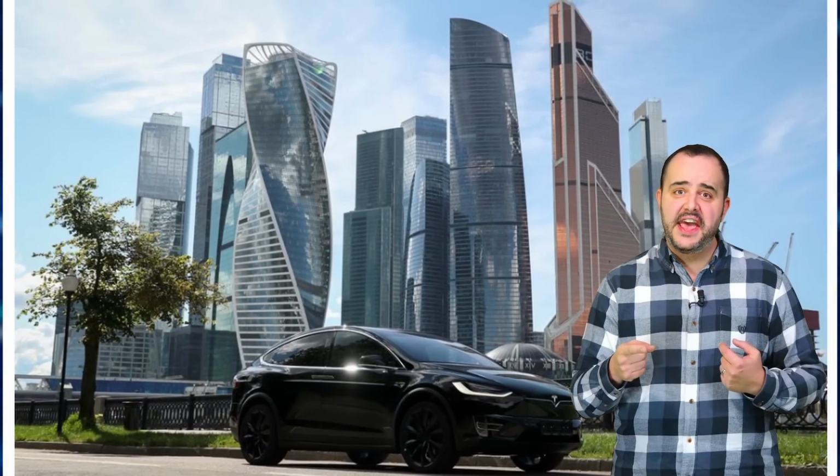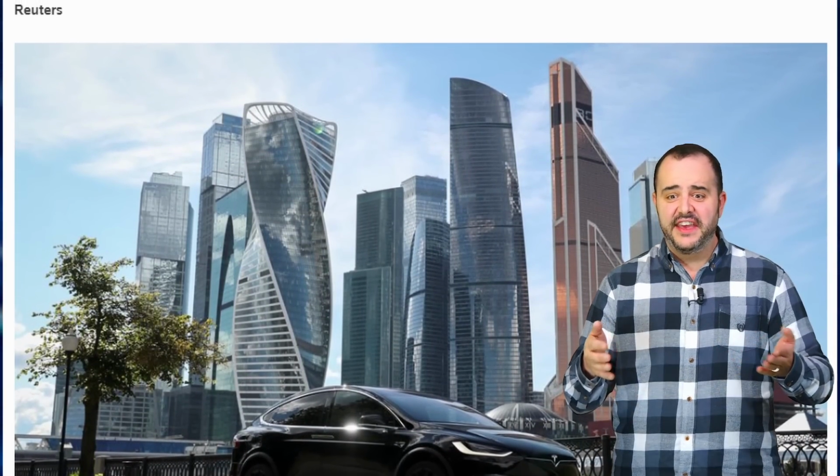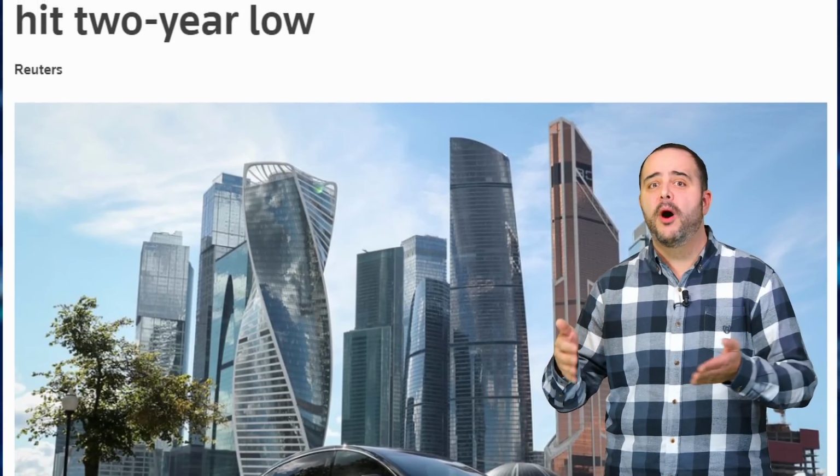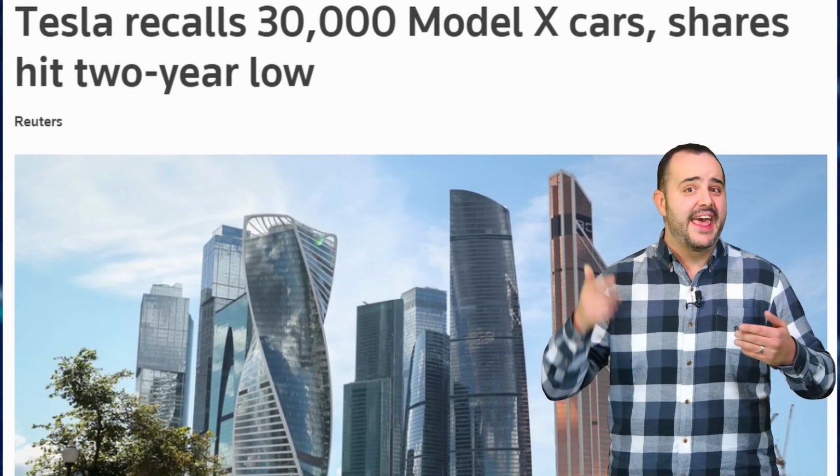Here's an example for you. Let's look at Tesla. It's a well-traded name doing tons of volume right now. They just had to recall 30,000 Model X vehicles. This was bad, airbag issue. So we know that we want to go short, and we know the catalyst, and we've seen that it has higher volume. So Tesla right now is a perfect example.